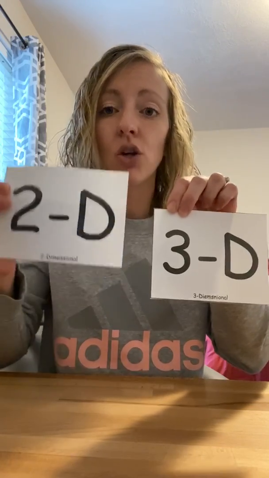So we're going to do a little bit of sorting. Shapes that are 2D and shapes that are 3D. I'm going to show you a picture and I want you to decide, is it 2D or 3D? You can either say it or show me with your fingers. 2D, it's flat. 3D, three-dimensional, it's a solid.